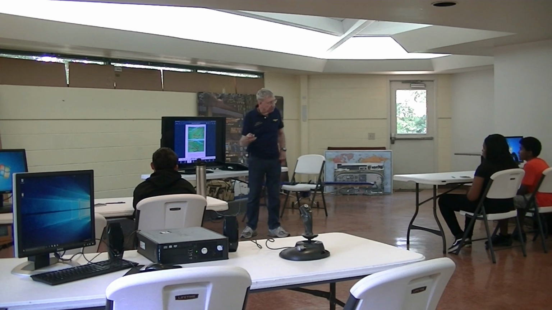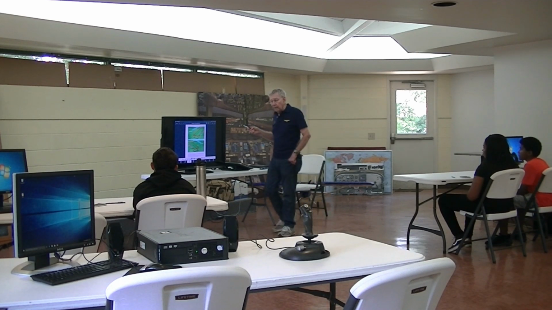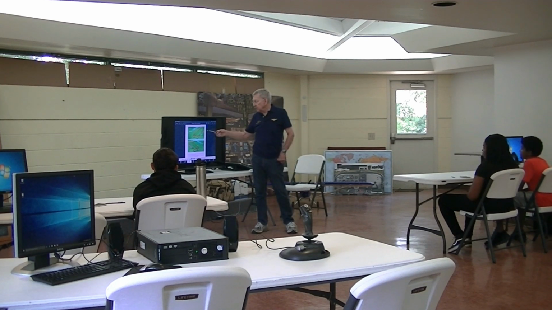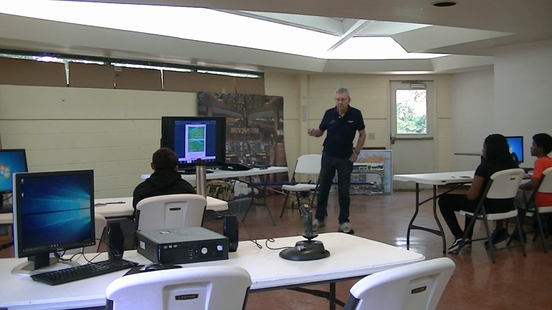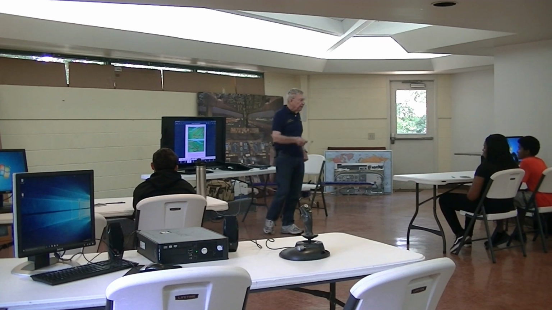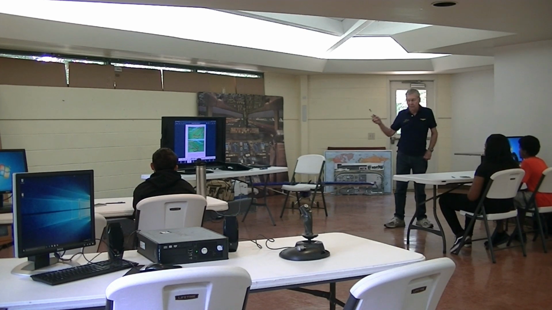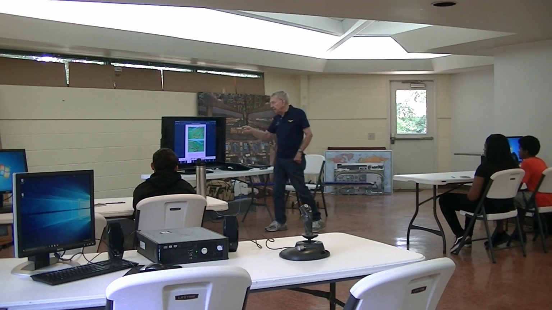Kodiak 63 Hotel Charlie, entering left downwind to runway 18 on the 45. Roger. Kodiak 63 Hotel Charlie, turning left base for runway 8 at Pensacola. Roger. Everybody knows where you are. So, it's very important that you understand the terminology and the location, because you have to transmit that to everybody.